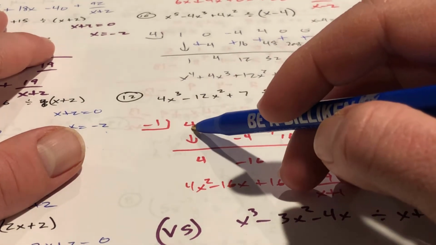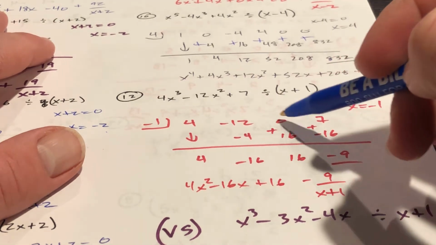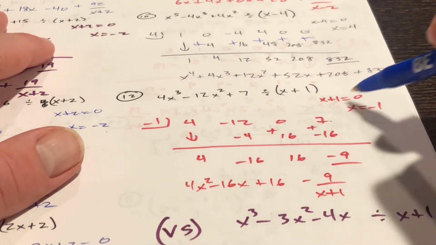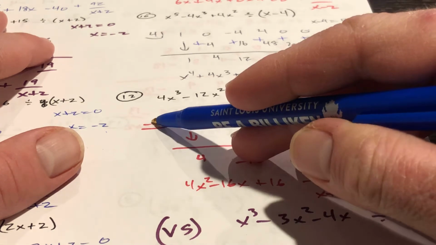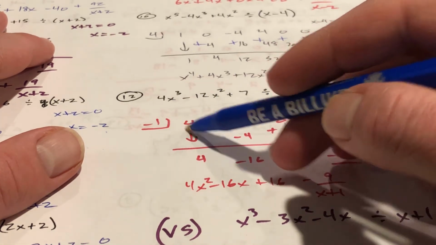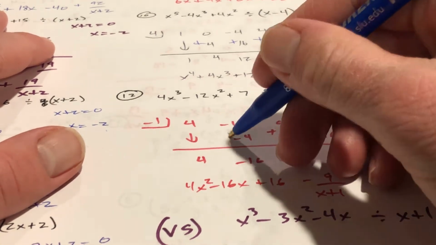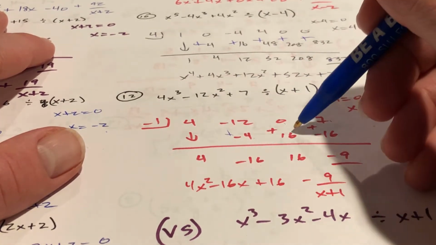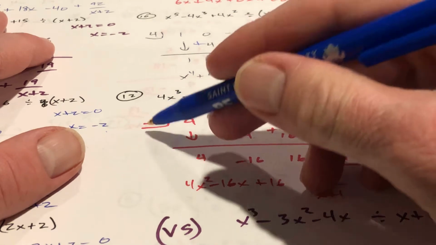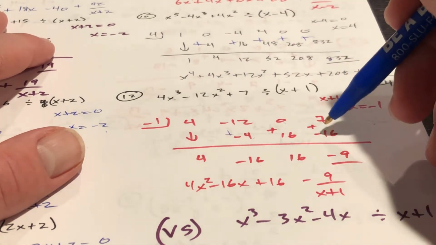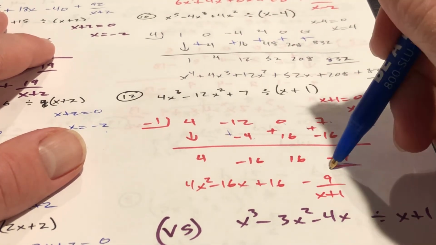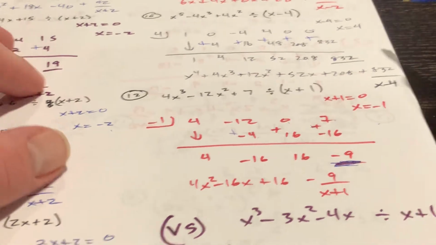4x to the 3rd minus 12x squared, 0x, 7. Set x plus 1 equal to 0. Negative 1 goes in the cubby. Bring down the 4. Negative 1 times 4 is a negative 4. Add up the column. Negative 1 times negative 16 is 16. Add up the column. Negative 1 times 16 is a negative 16. Add up the column. Negative 9 is the remainder.